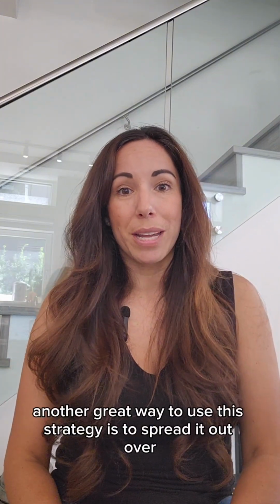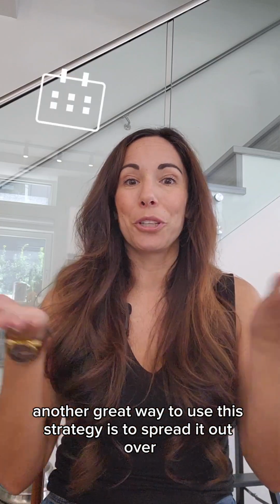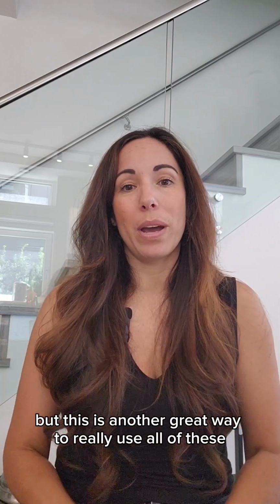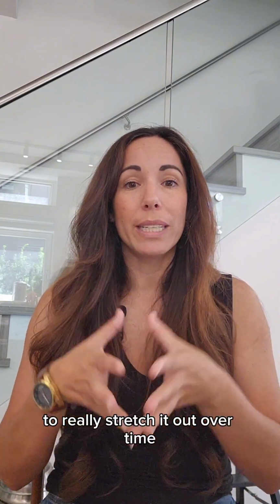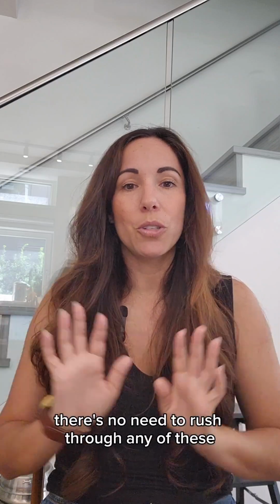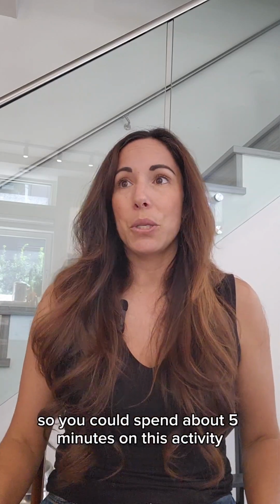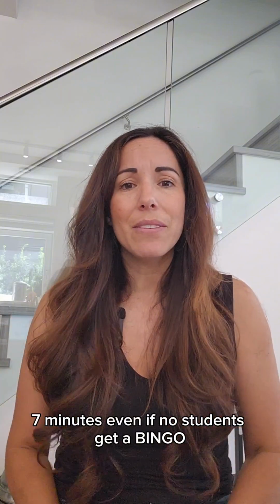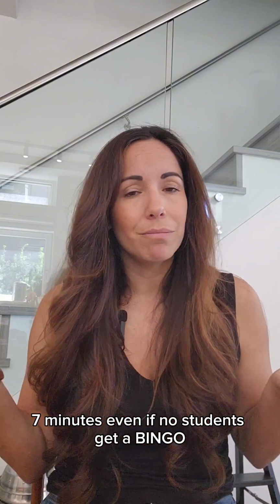Another great way to use this strategy is to spread it out over many weeks. I know I keep saying this, but this is another great way to use all of these classroom community builders: really stretch it out over time. There's no need to rush through any of these. You could spend about 5 minutes on this activity, 7 minutes. Even if no students get a bingo, that's fine.